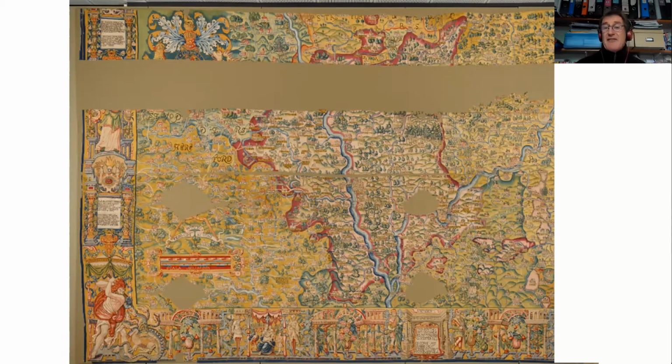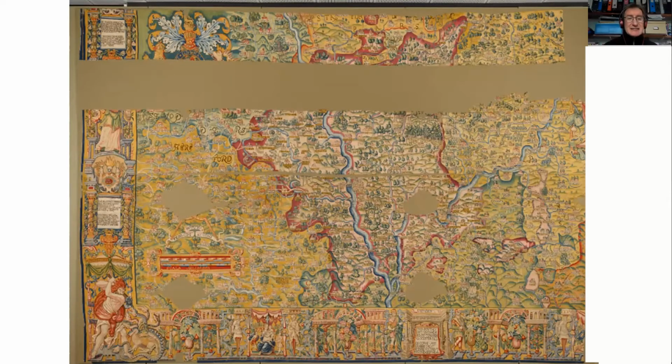What you don't get from that image is an idea of the size. It's about 6 meters across and about 4 meters high. So it's big. It's a seriously big thing. Now you can see there's bits missing from it. 1590 is a long time ago. Tapestries can get vulnerable. And this has been a recently restored tapestry.